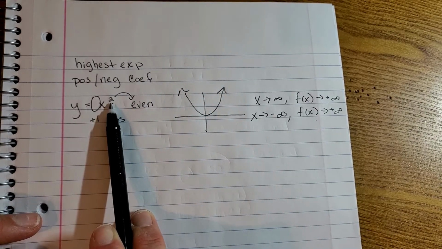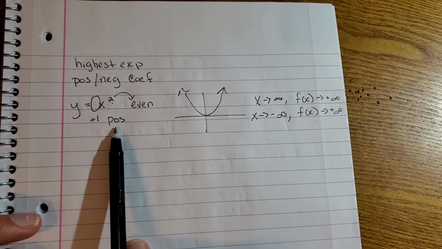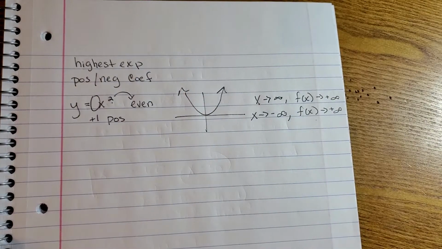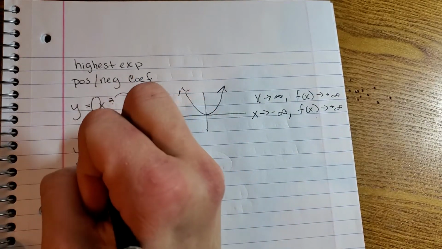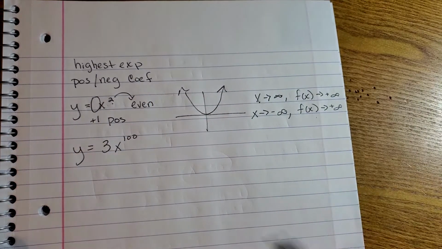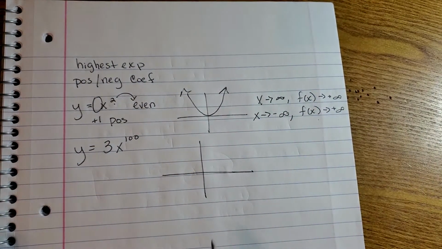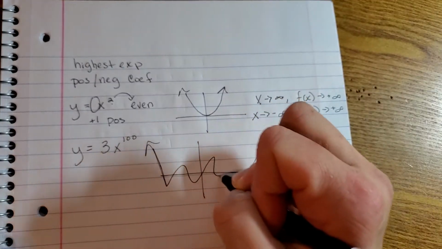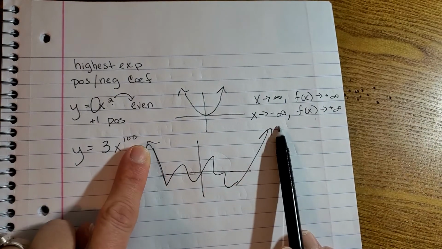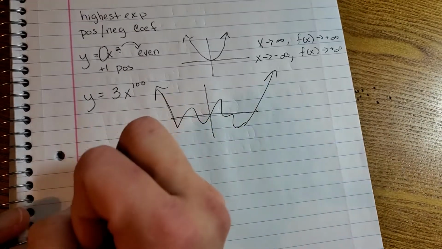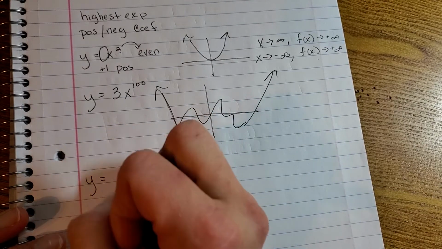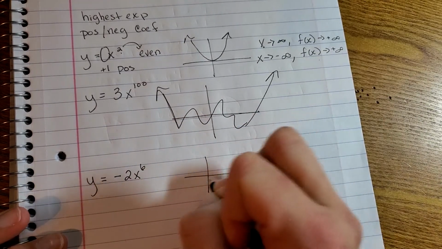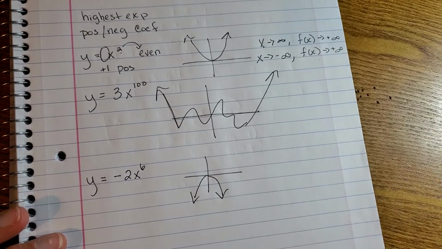So if you have an even exponent and a positive coefficient, the number in front, eventually your graph would look like this. Even if you had something like y equals 3x to the 100, let's say. You may not know what's happening inside the graph, but you know at the end, it's going to both go up like this. This can be going all over the place, but you are going to be going to positive infinity. For example, if you had something like y equals negative, let's say, 2x to the 6, then they'd both be going to negative infinity.